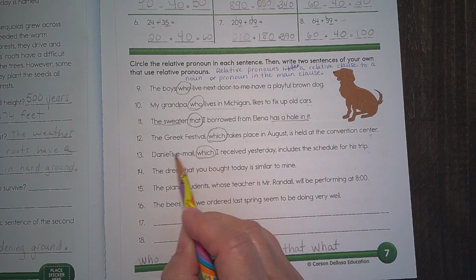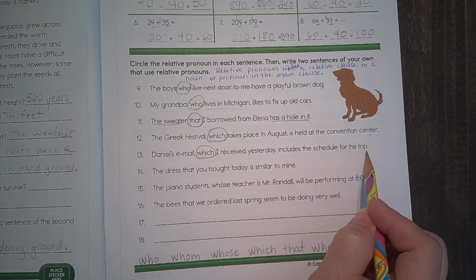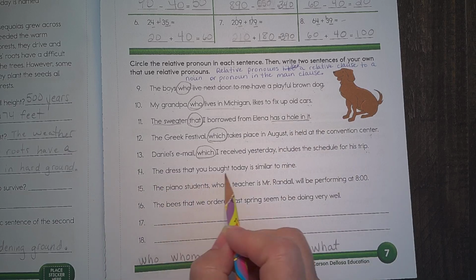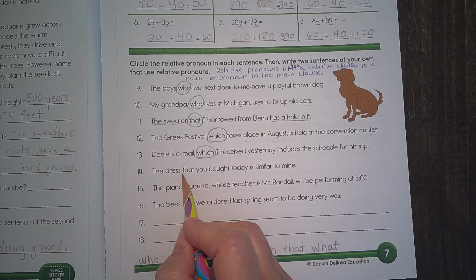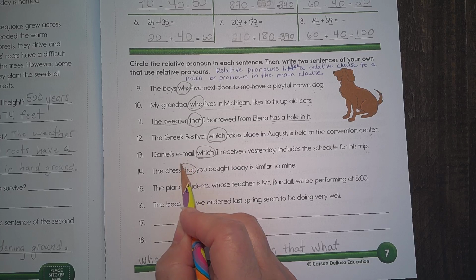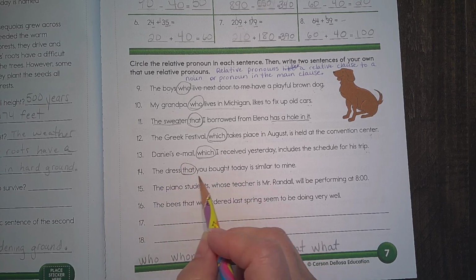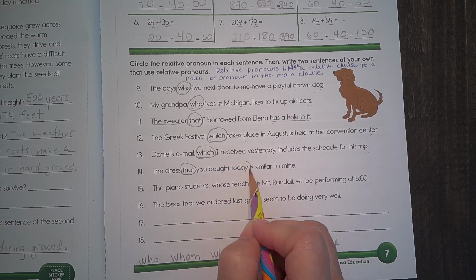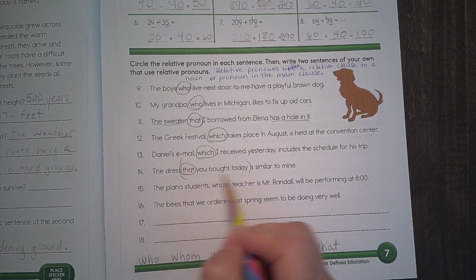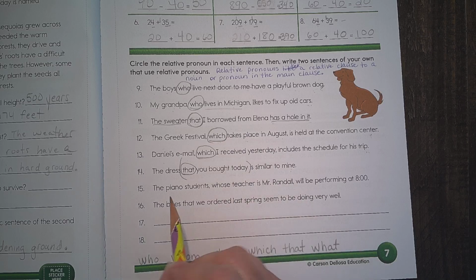There's which, because Daniel's email includes the schedule for his trip. The dress that I bought you today is similar to mine. There is that. The dress is similar to mine. But we added that you bought today for more details.